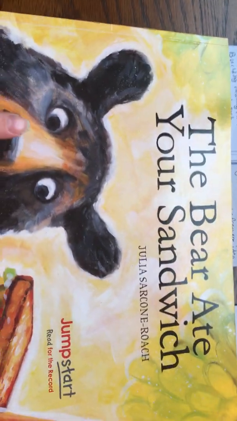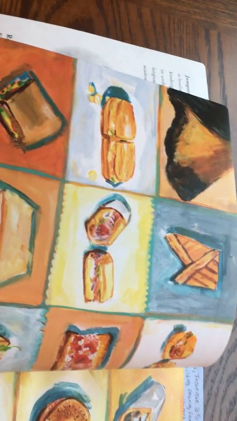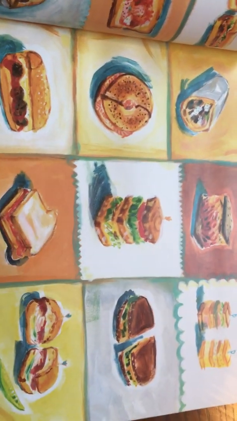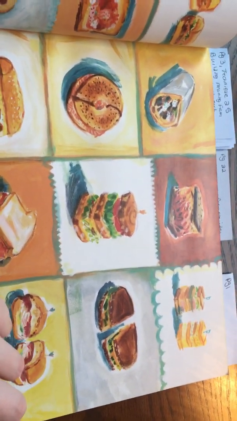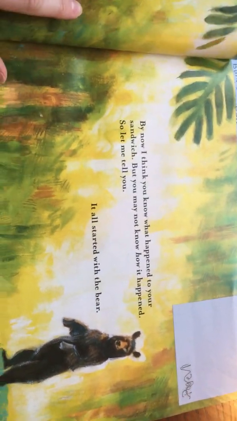Here again we see our central image of the bear and the sandwich, which will come into play. Here's an important page at the end of our story, so keep that in mind for the end. We see the bear and all the sandwiches he's going to eat. We've got the title page here, and then here's the first page.